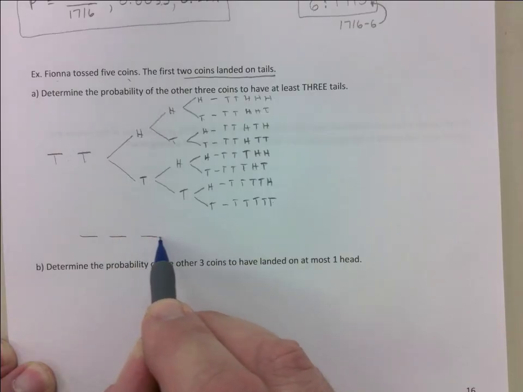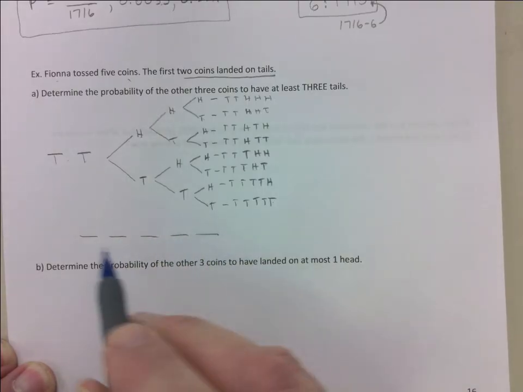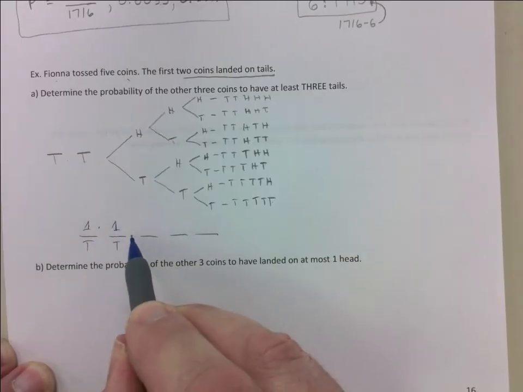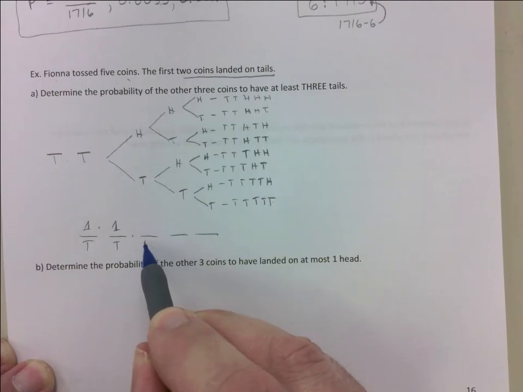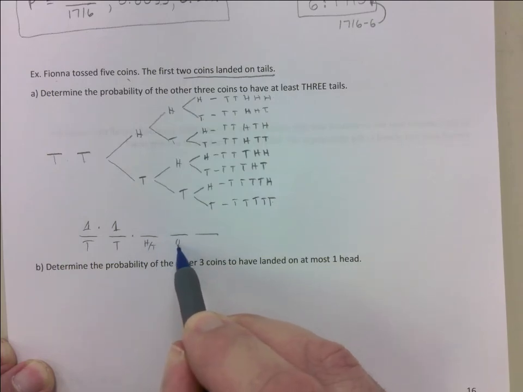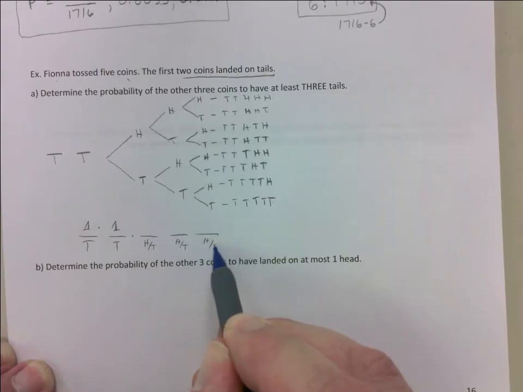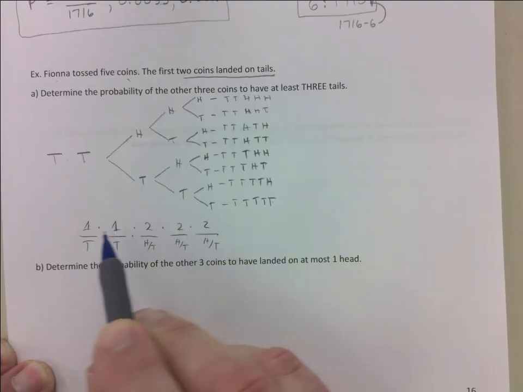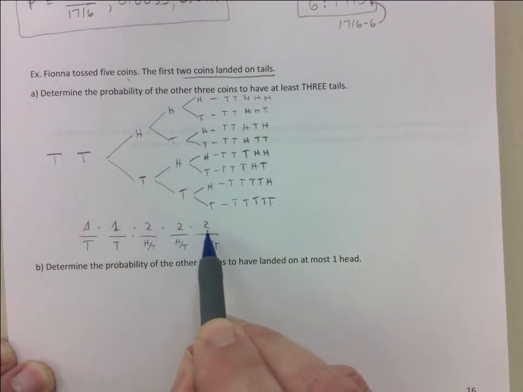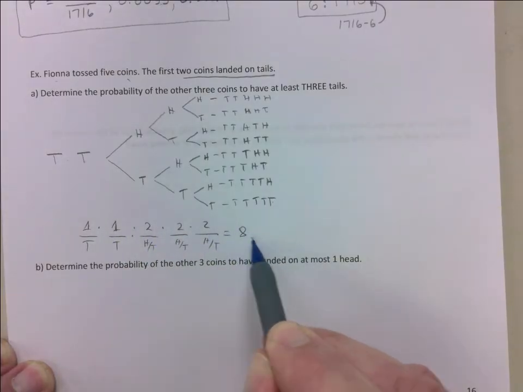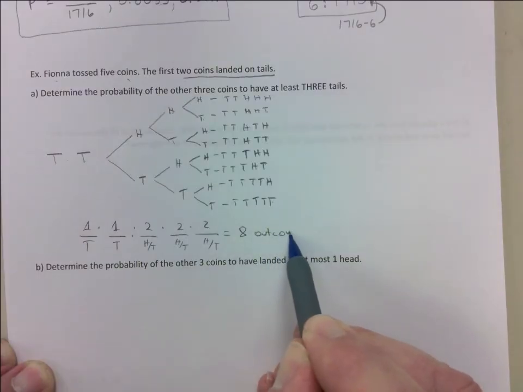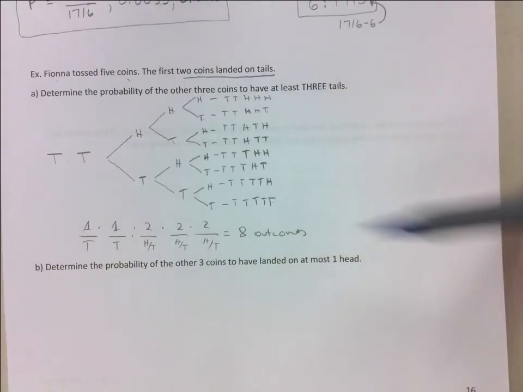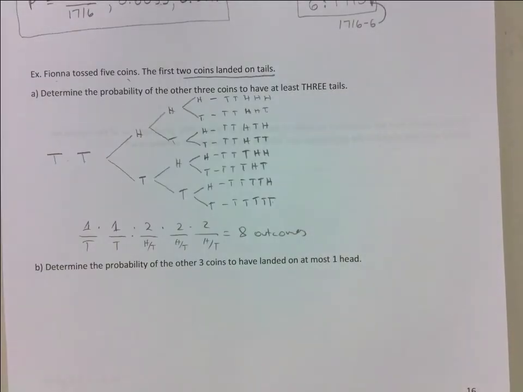Well, remember this. How many coins are we tossing? 5. But the first 2 are tails, right? So there's only one option, one option. Then you have heads or tails, heads or tails, heads or tails. So there's 2 times 2 times 2. 1 times 1 times 2 times 2 times 2 is 8 outcomes. And there are 8 branches here, so we know that it's 8. We're doing good.